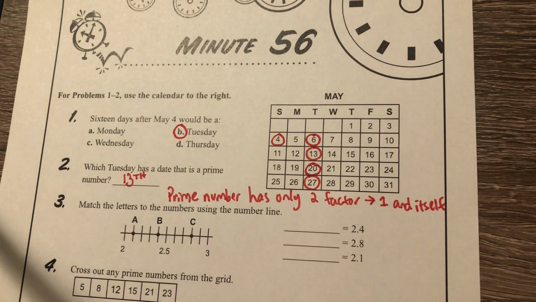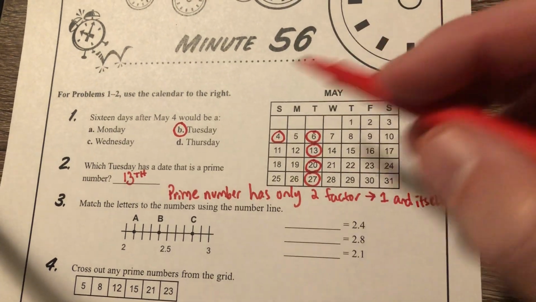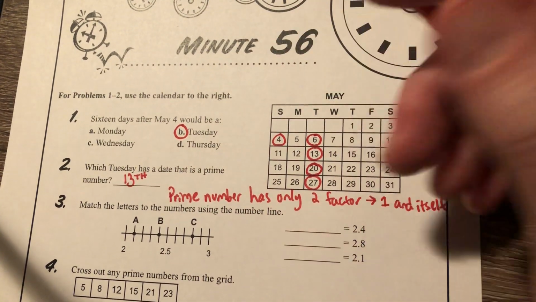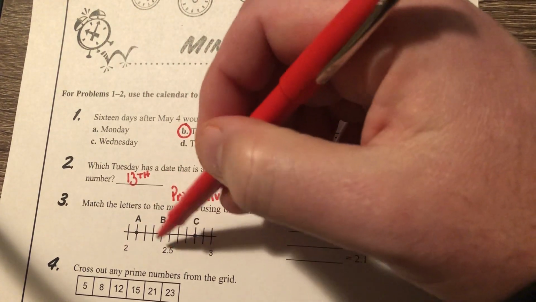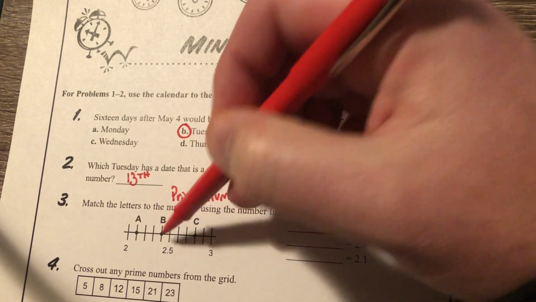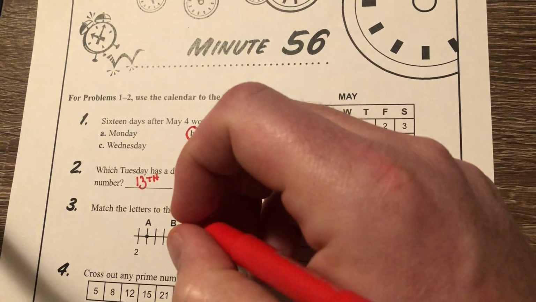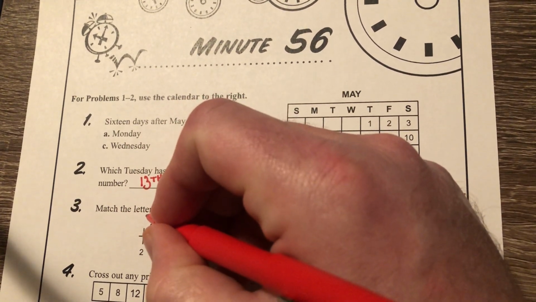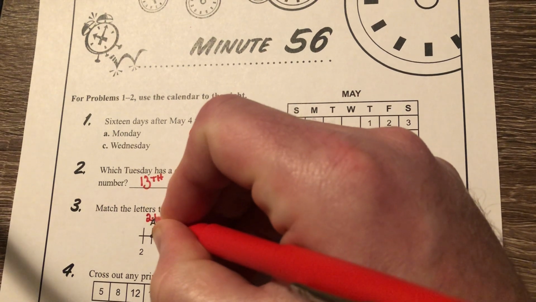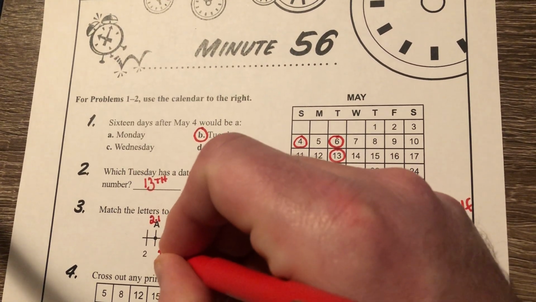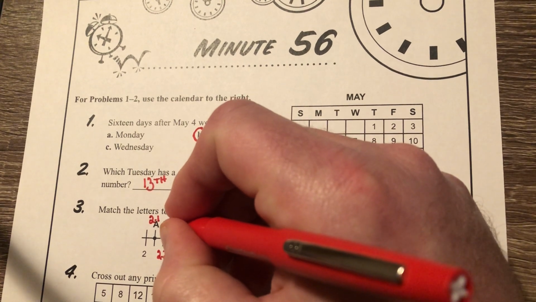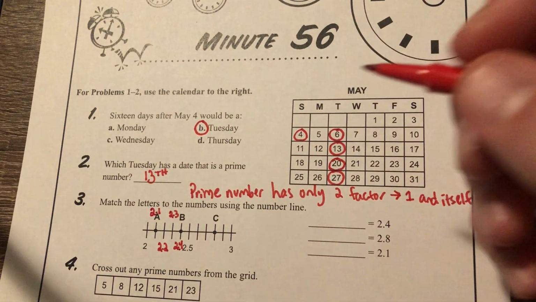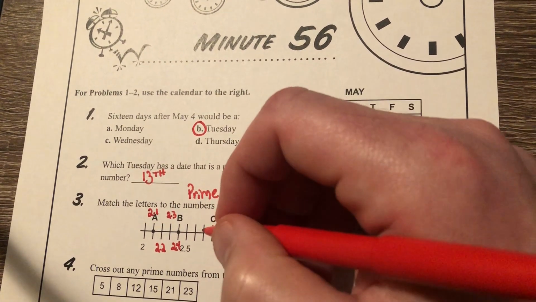Number 3 says match the letters to the numbers using the number line. So whenever I have dashes in here, I have to figure out how much each dash represents. And between the 2 and the 2.5, I have 1, 2, 3, 4. So there's 5 dashes there, which means that each of these would be 0.1. So the A would represent 2.1. This line down here would be 2.2. This would be 2.3. And that one would be 2.4. And then we have 2.5 there.